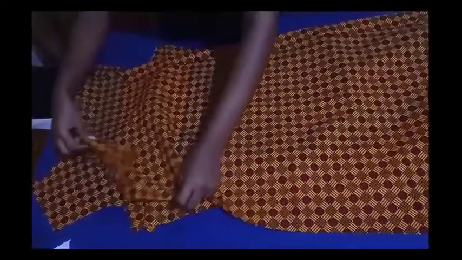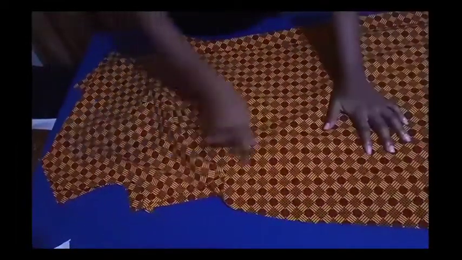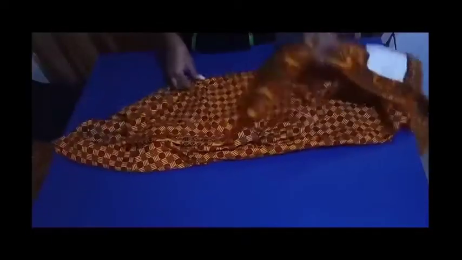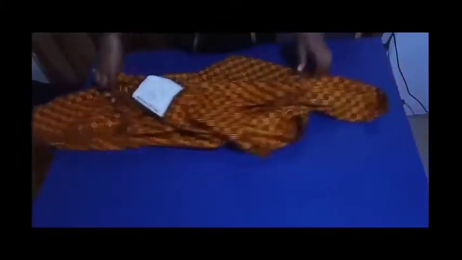Like so. Okay, now I'm going to stitch the shoulders, then I'll also stitch the side seam. I'm done stitching the side seam and the shoulders. Okay, so the next thing now is to go to the hem.